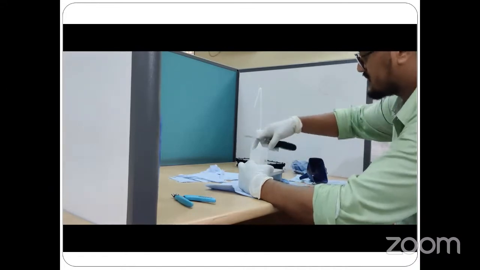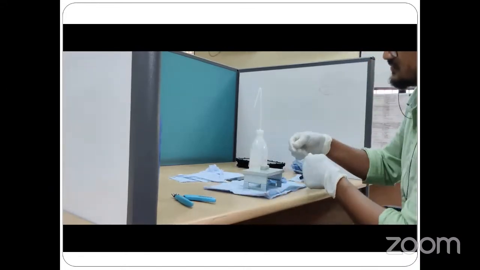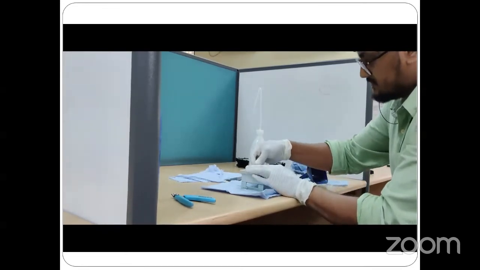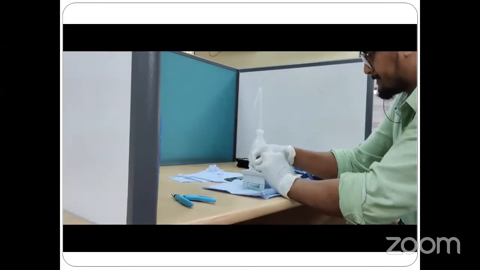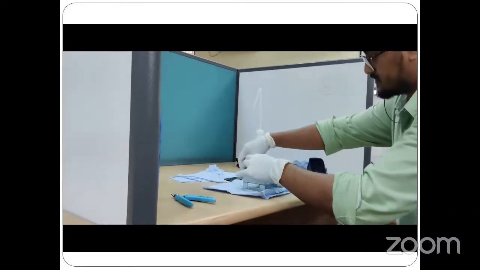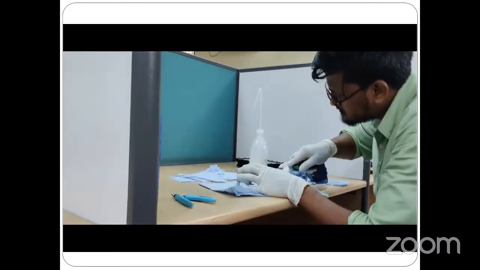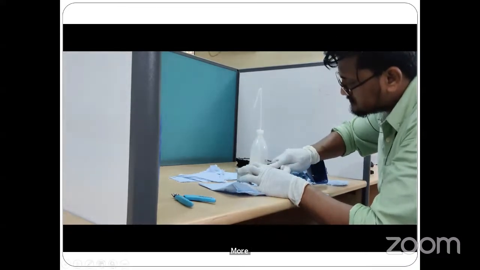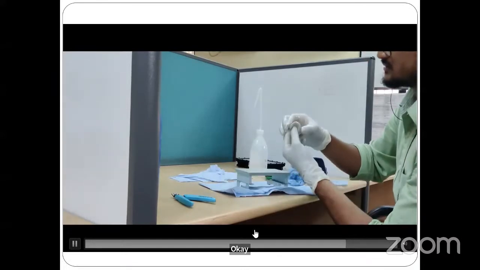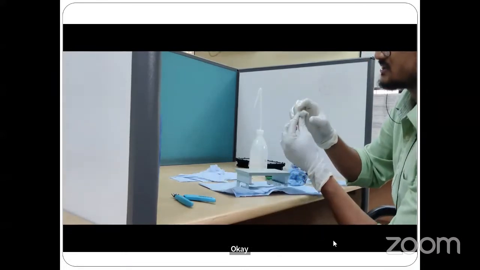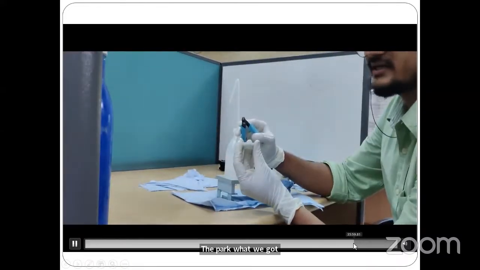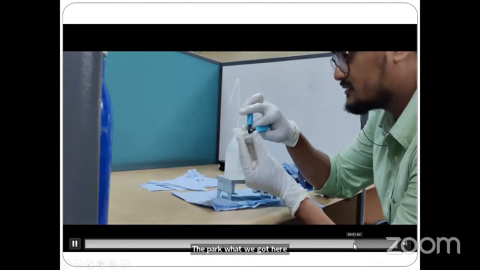Once we get a lift, then we can use the plastic one. Now we can use this. Insert it gently. Okay, a little more lift is needed. Okay, finally we got this. So this is the part that we got here. It has hardened, so we have to cut it properly.